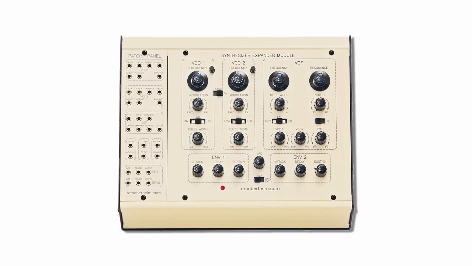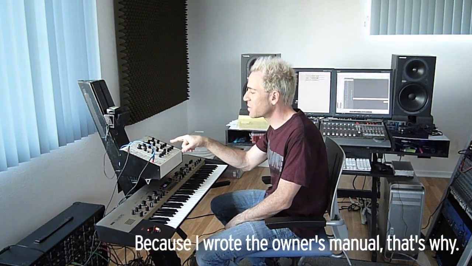All right, next up in our Super Filter Showcase Showdown Comparo, we have the Tom Oberheim SEM module. This is a reissue SEM. This is not an original, but mine has the unique quality that it is a prototype that Tom built when he started building them a couple years ago. So this isn't actually a production model.